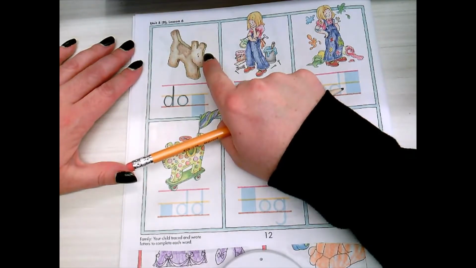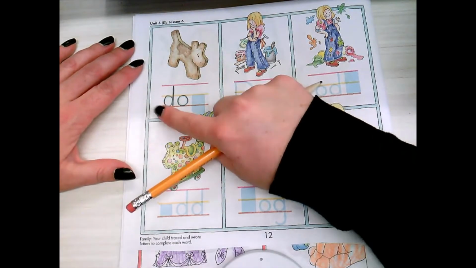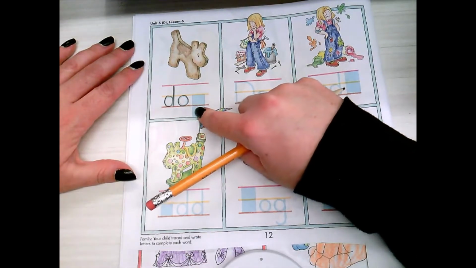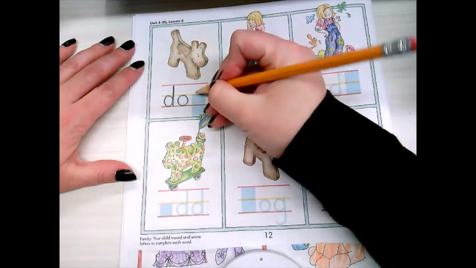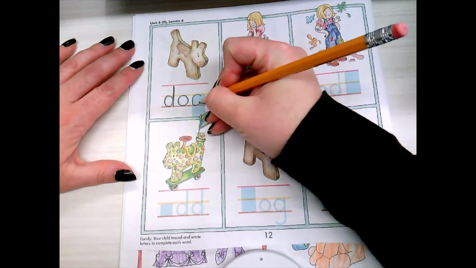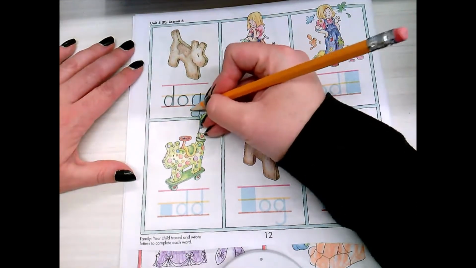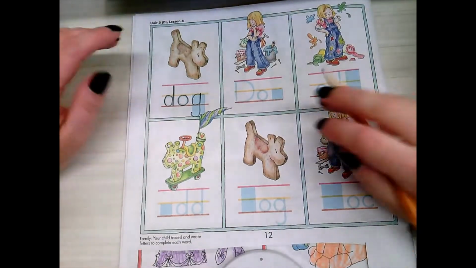Da. Dog. Very good. What letter is missing from the end of dog? That's the lowercase letter G. And we know it's lowercase because it has to go all the way down here to fill up that blue box.